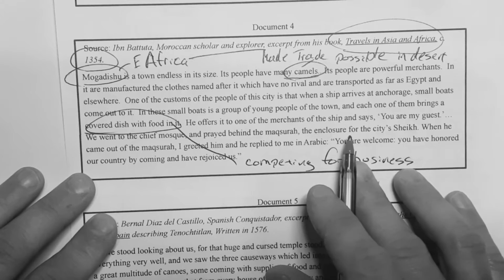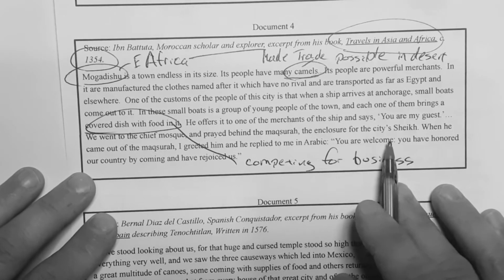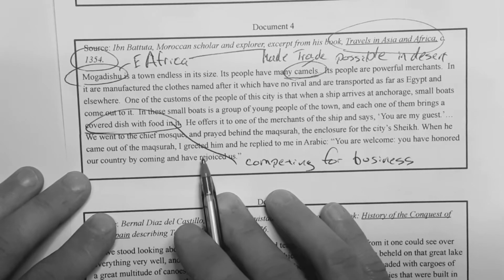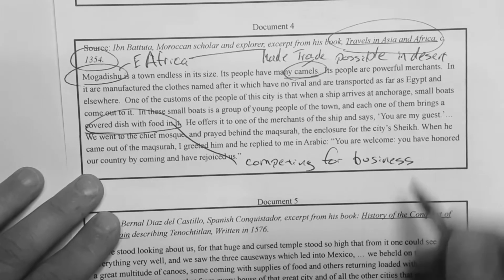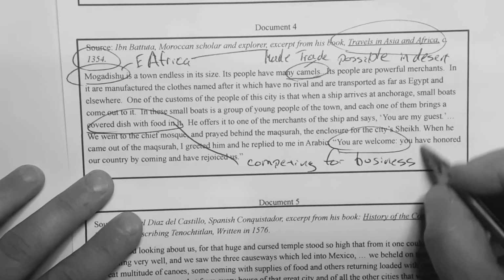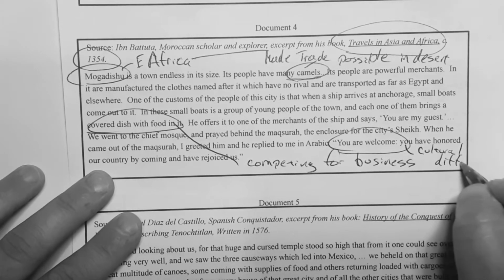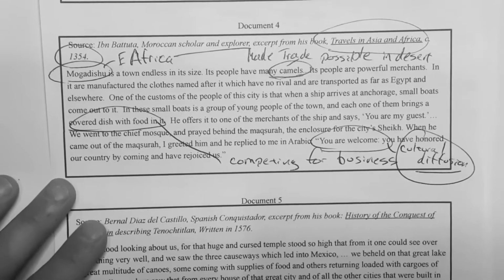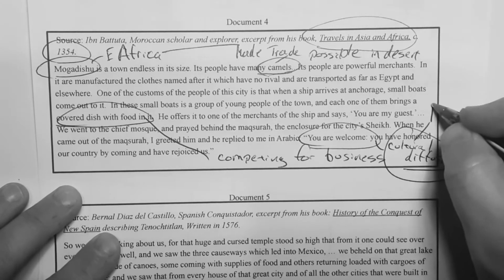He offers it to one of the merchants of the ship and says, "You are my guest." We went to the chief mosque and prayed behind the maksura, the enclosure for the city's sheikh. When he came out of the maksura, I greeted him, and he replied to me in Arabic, "You are welcome. You have honored our country by coming, and I have rejoiced." So it's interesting that down in Africa, they're speaking Arabic. So there's an example of cultural diffusion. If you're talking about changing patterns of interaction, there you go. It changed East Africa to becoming Islamic. There's a change.